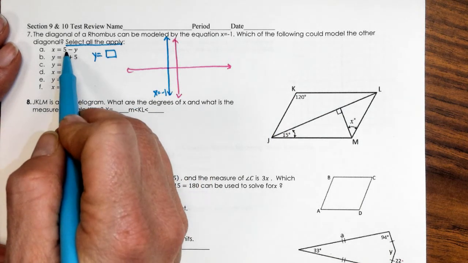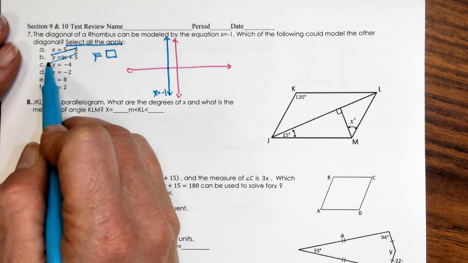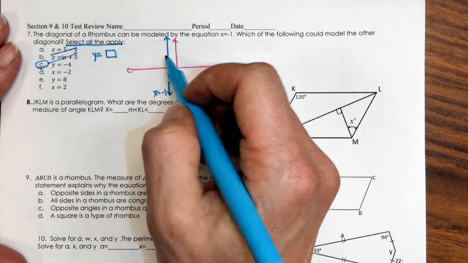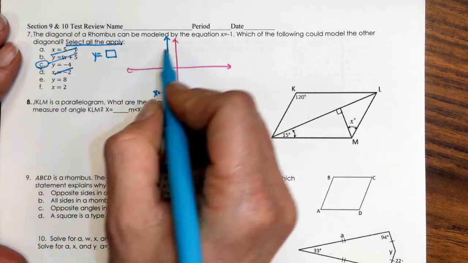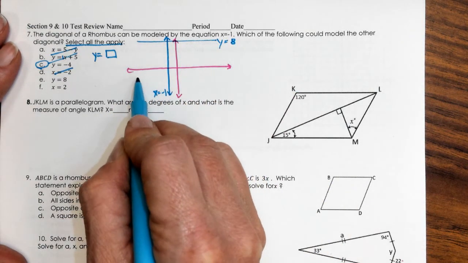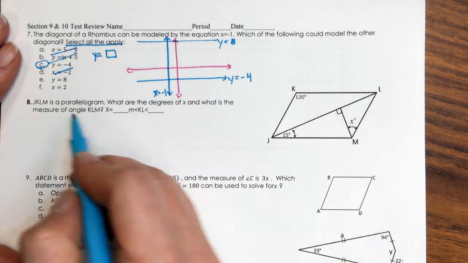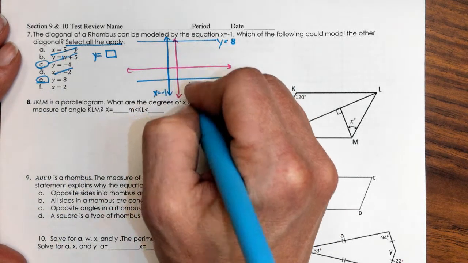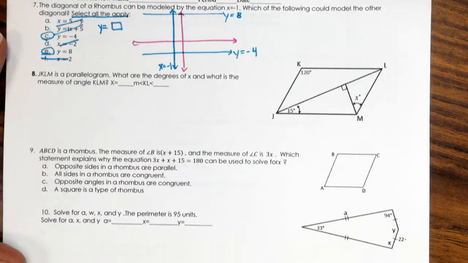So this has a slope of 1, so that can't be it. This has a slope of 1, that can't be it. Horizontal line, excellent. This would be a parallel line, not it. Y equals 8, horizontal line up at y equals 8. Could have done the y equals -4. So that's good. And then x equals 2, that would be over here. That's a no-go. So that's not it. So C and E.